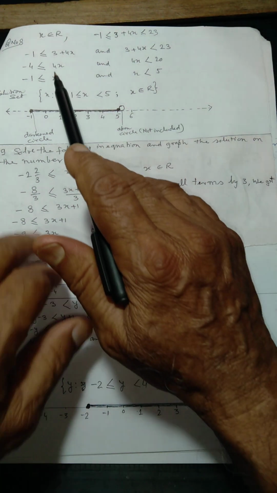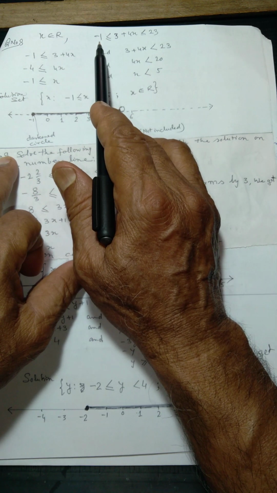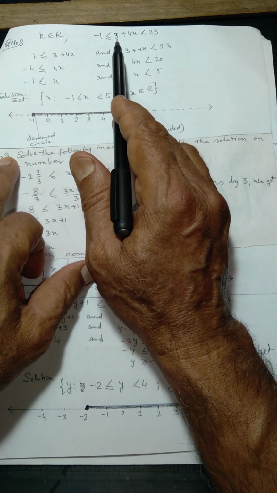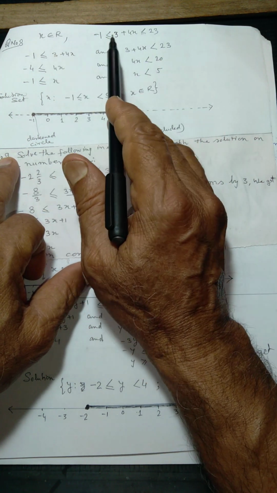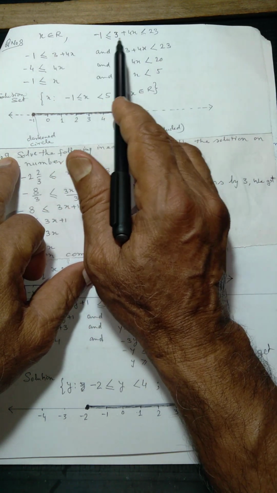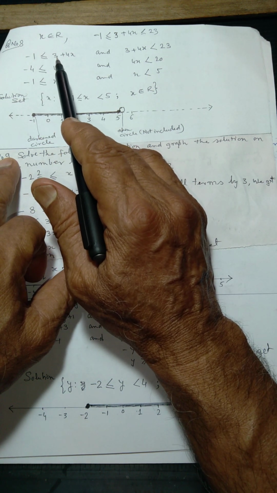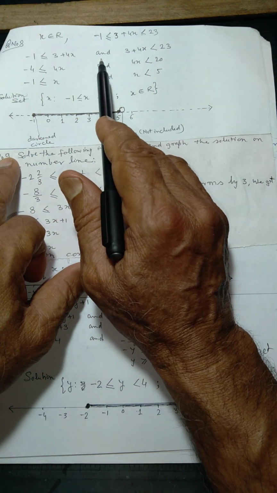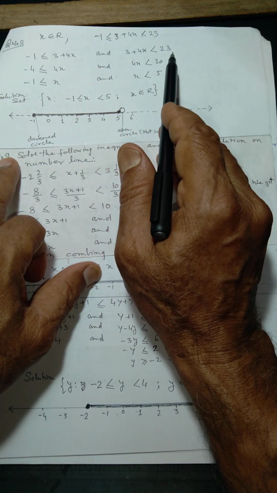Now see here, x belongs to real number. I have split this inequation in two parts: minus 1 less than or equal to 3 plus 4x, and in the second part 3 plus 4x less than 23.